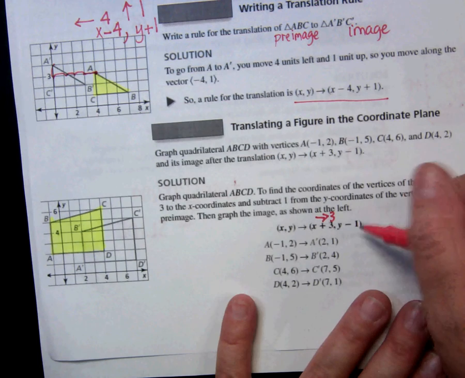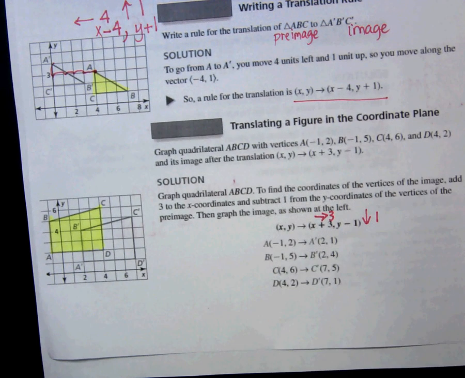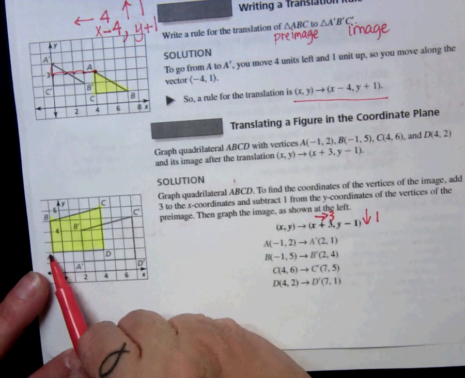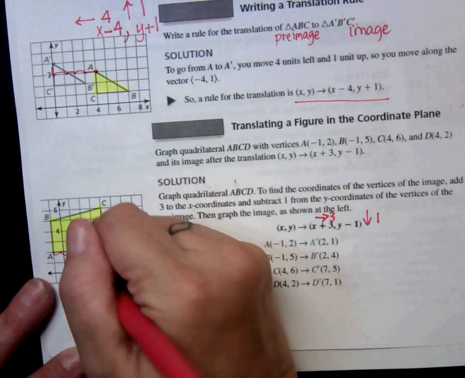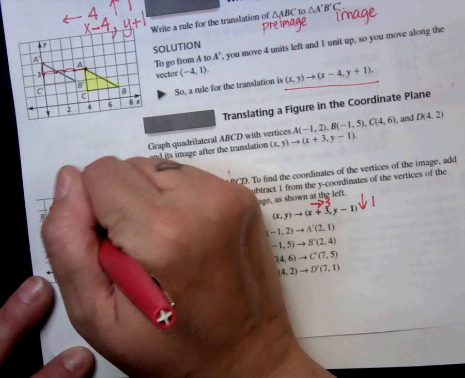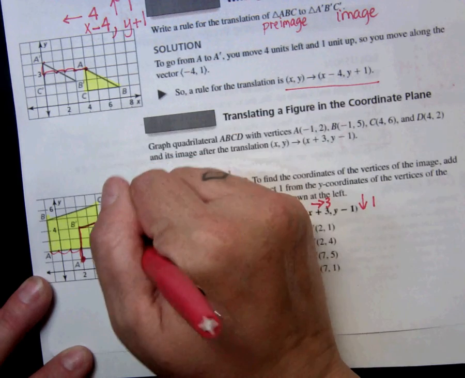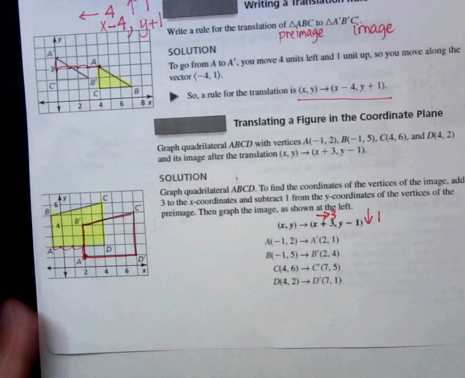And since it's a -1, it is going down 1. So we would do that from our A. We would go to the right 1, 2, 3, and down 1. That's where they got the A prime. That's where they're getting their new shape for A prime, B prime, C prime, D prime, and making that slide.